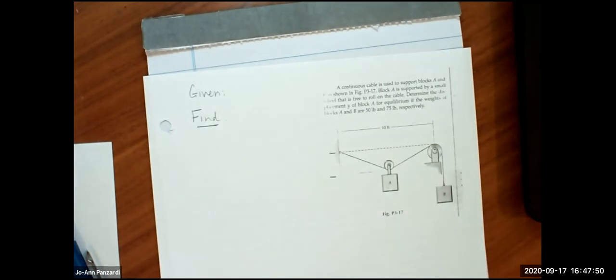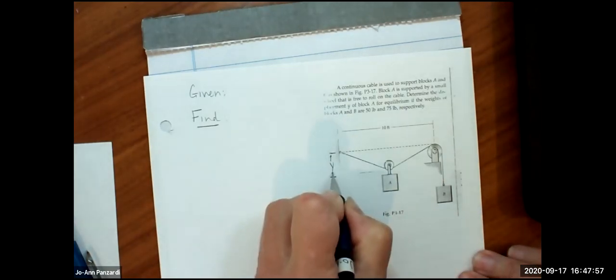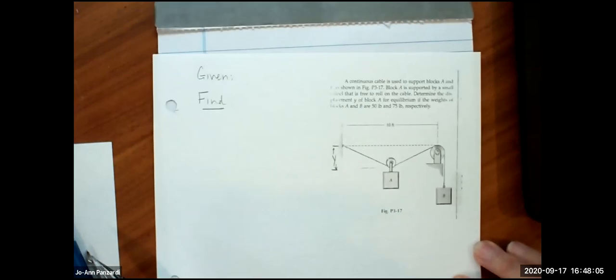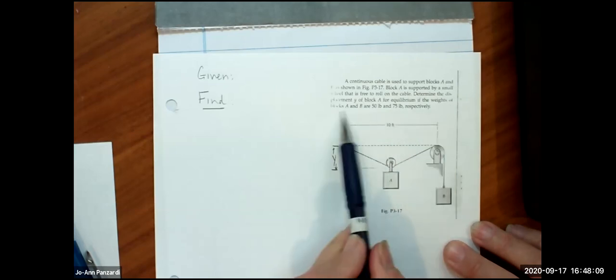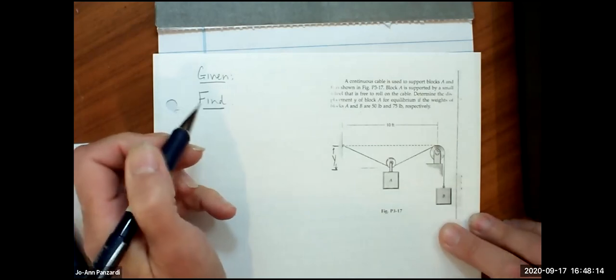I don't see Y on here, but this is Y. Hang on a sec. Sorry, it was cut off. That's Y, right here. Determine the displacement Y of block A for equilibrium if the weights of block A and B are 50 and 75 pounds respectively. Okay, so Maria, what's given? The sketch info, and that A weighs 50 pounds and B weighs 75 pounds. Great.